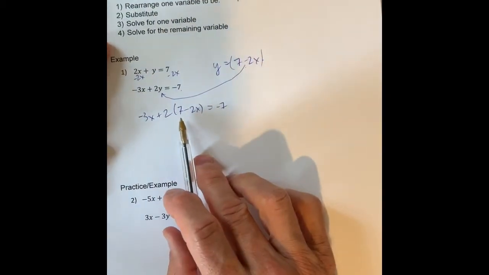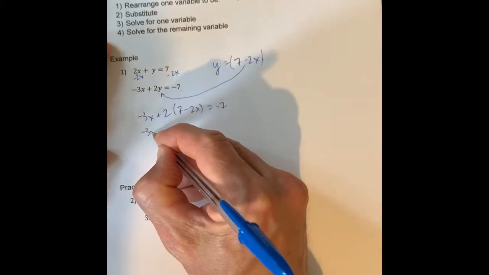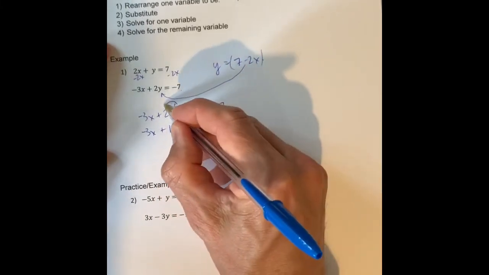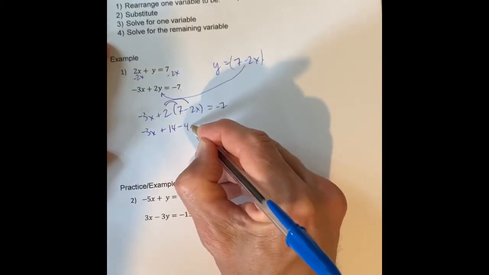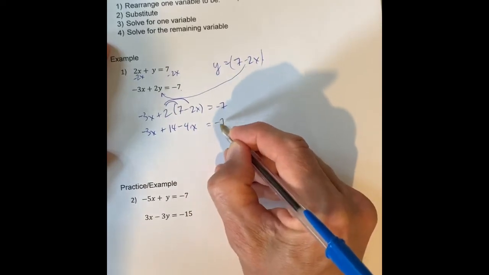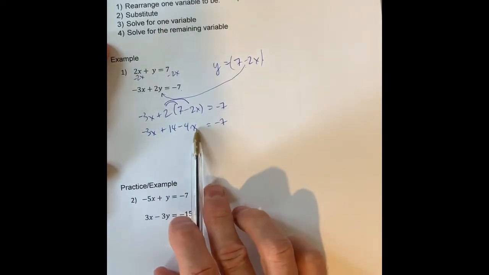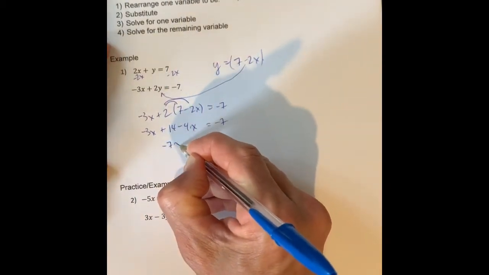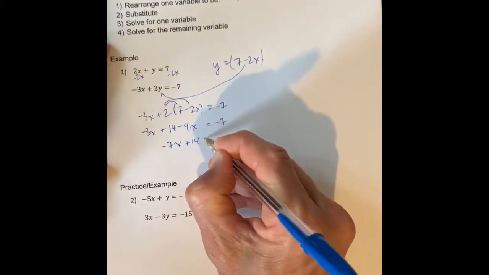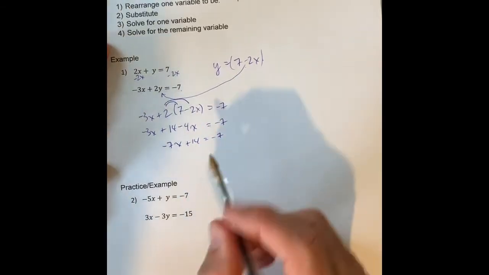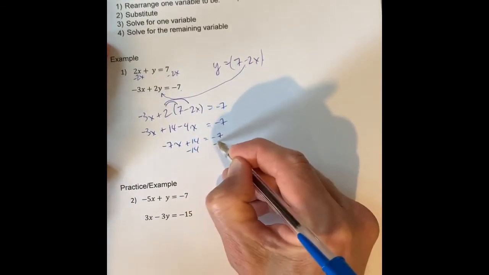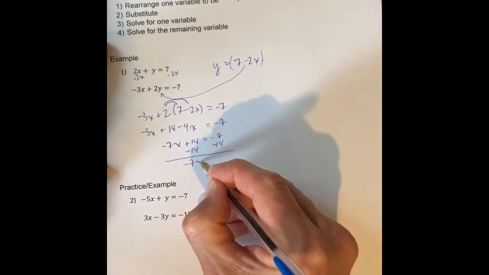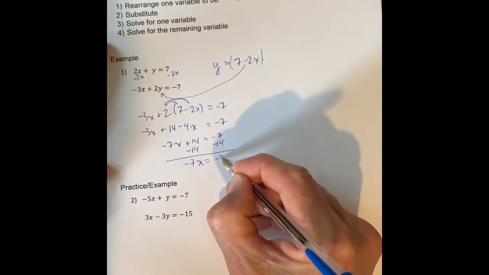Now you've got to do some algebra. So keep the minus 3x plus 2 times 7 is 14. 2 times minus 2 is minus 4x equals minus 7. Now you've got to do some gathering of like terms. Minus 3x minus 4x is minus 7x, plus 14 equals minus 7. Get rid of the 14, minus 14, minus 14. On the left-hand side, you have minus 7x equals minus 21.